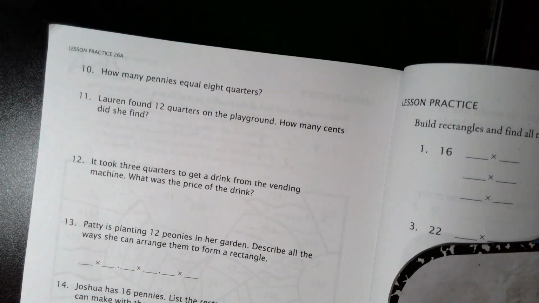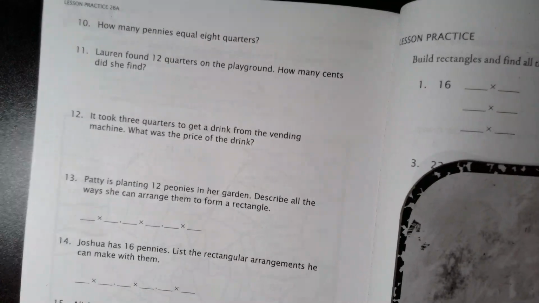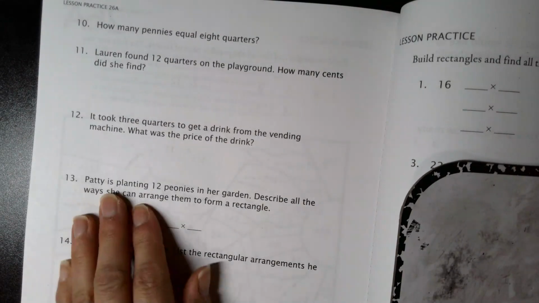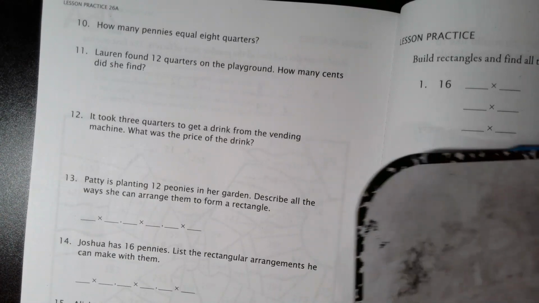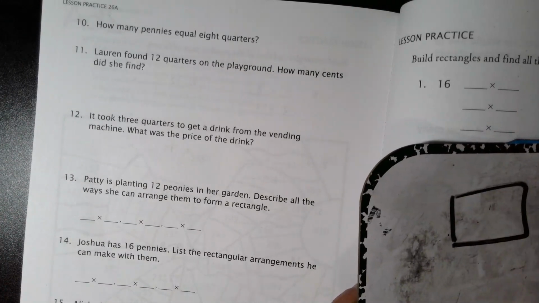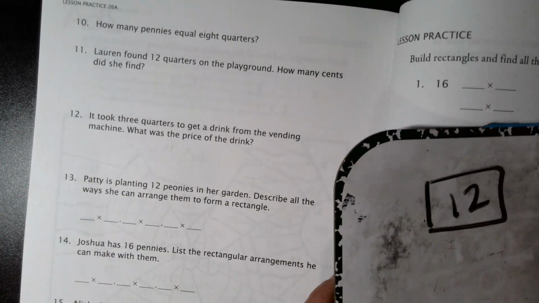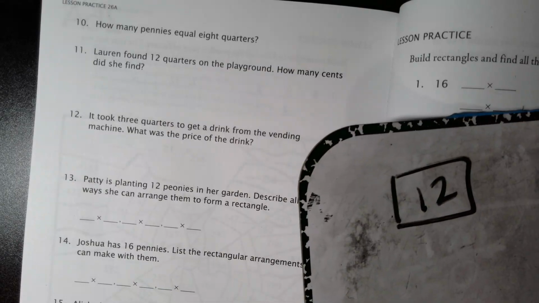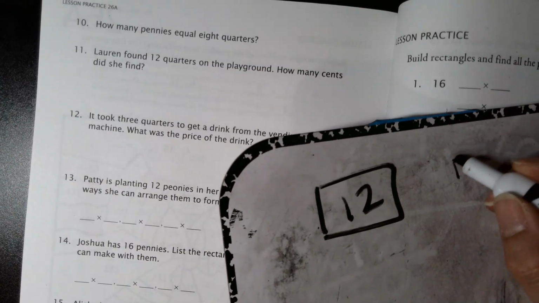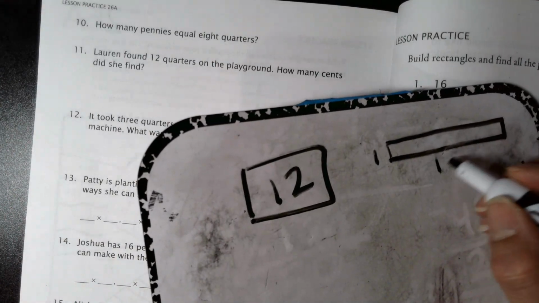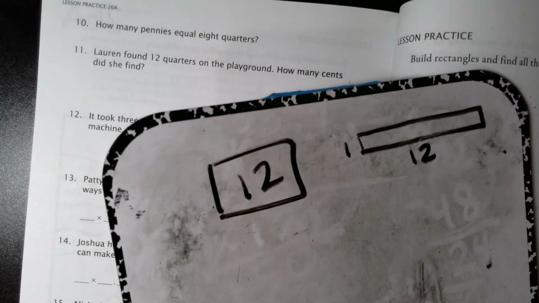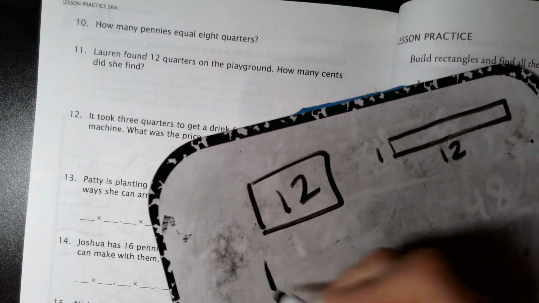Okay. Number 13. It says Patty is planting 12 peonies in her garden. Describe all the ways she can arrange them to form a rectangle. Okay. So if she's trying to make a rectangle with the 12 that she has all together, then remember the factors of 12. She's going to make a rectangle. The width could be 1, and the length could be 12. So it could be 1 times 12, and this is just doing the factors.